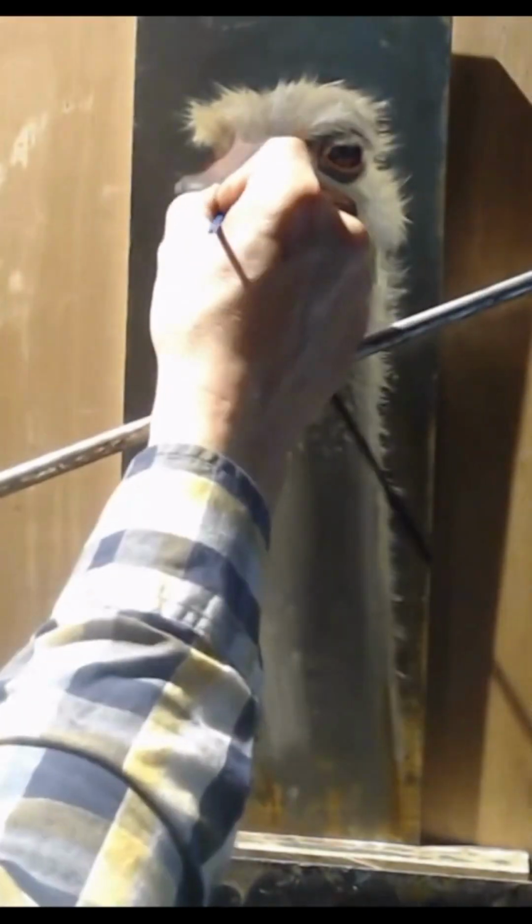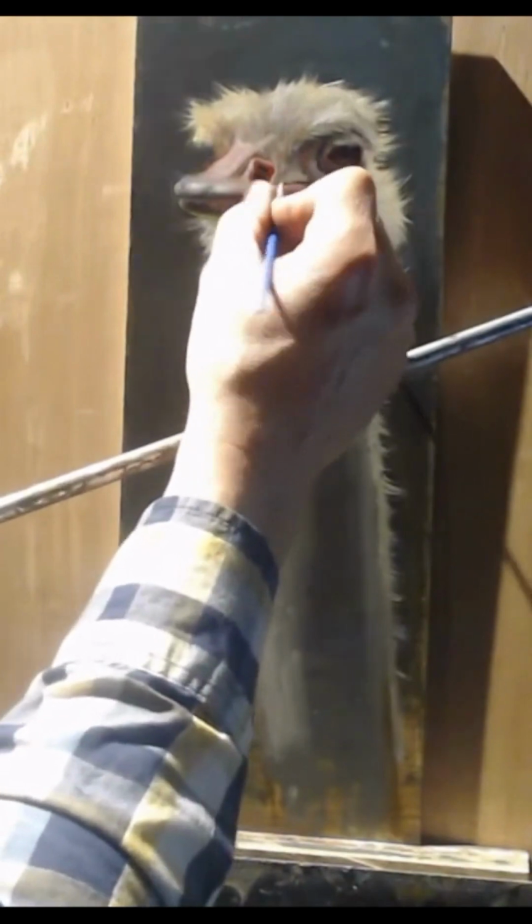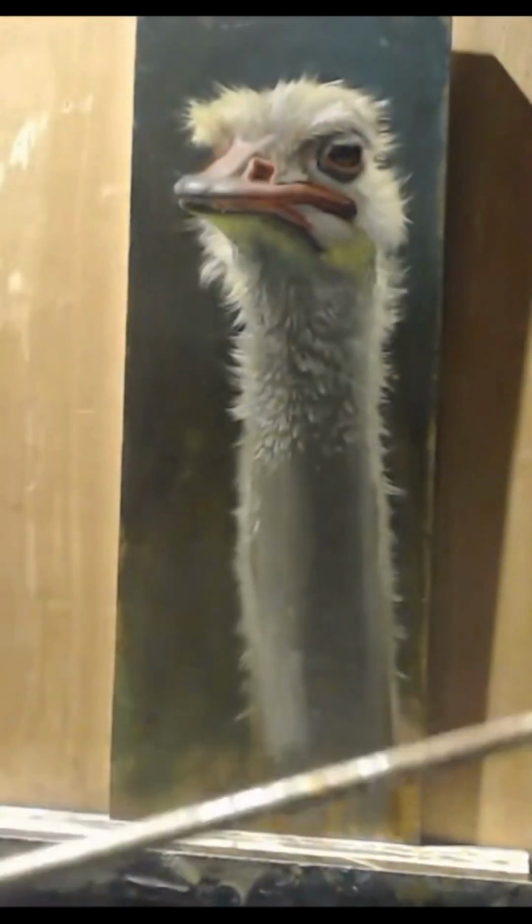You've got to get it done in one sitting. It's not like, okay, I'll just let it dry, I'll sand it, I'll fix it on the next sitting, or I'll glaze that brightness down, or bring together this thing that's kind of overly contrasted. Alla Prima, you just got to get it done in one sitting.